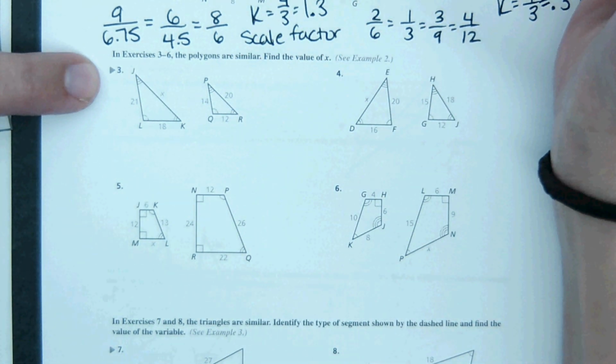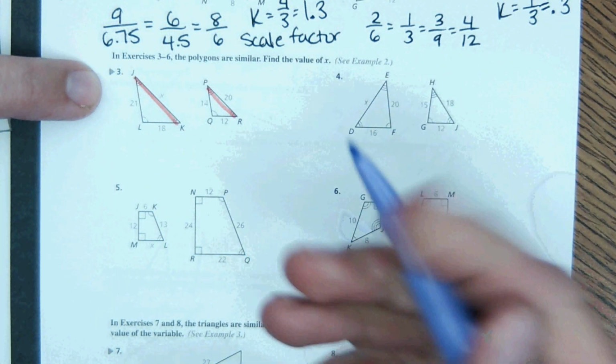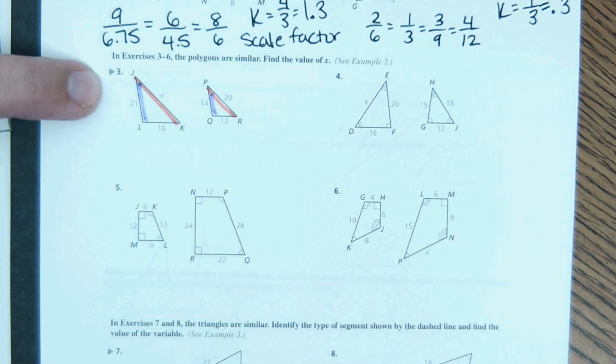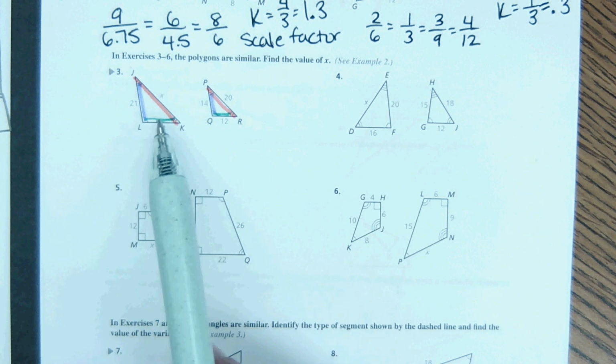Okay, number 3, right here. The polygons are similar, find the value of x. Well, identify corresponding parts. Looks like this goes with this. This corresponds with this. And this one corresponds with this. For these, it's not asking for scale factor, it just says that they're similar.